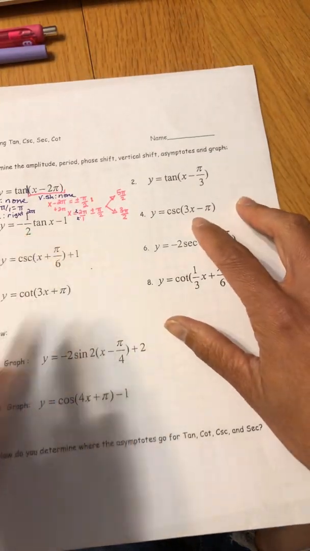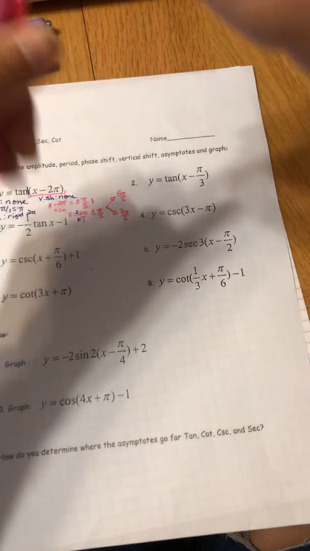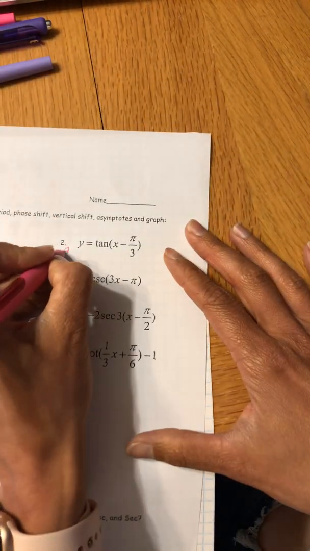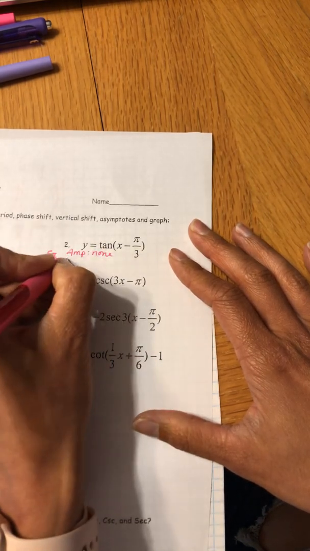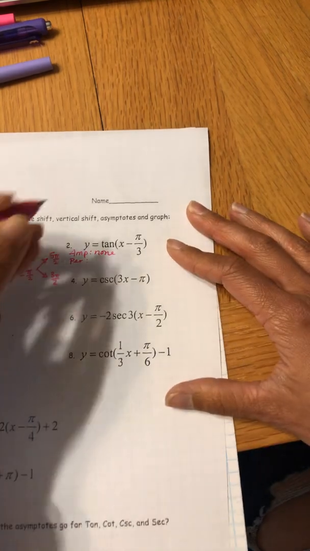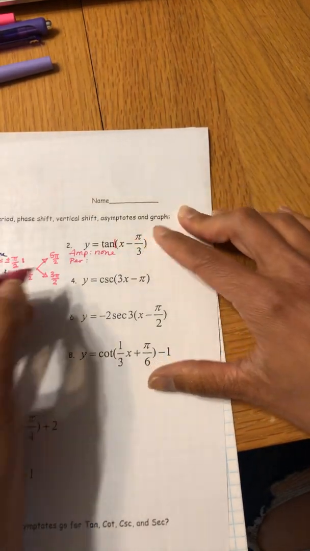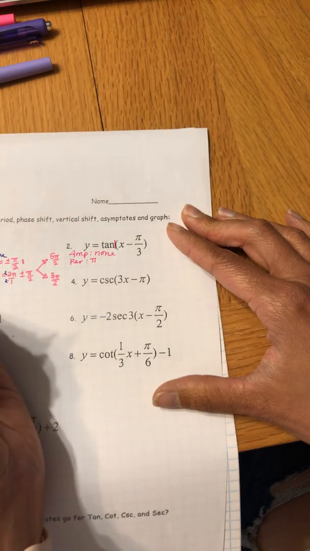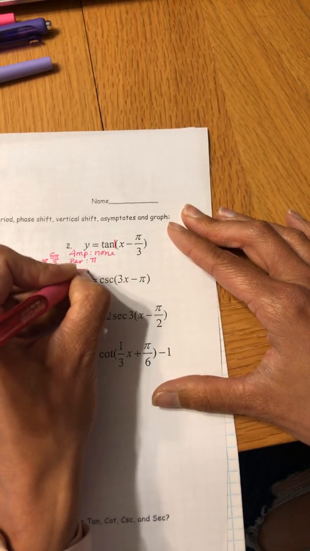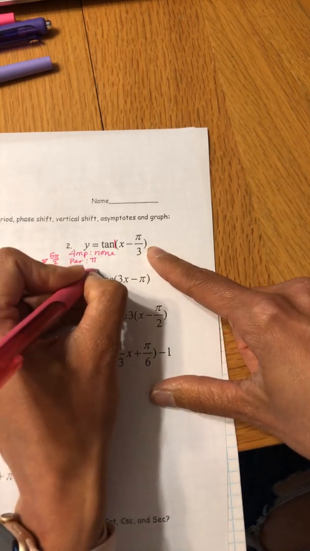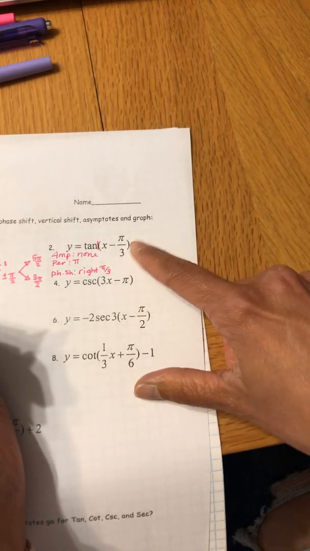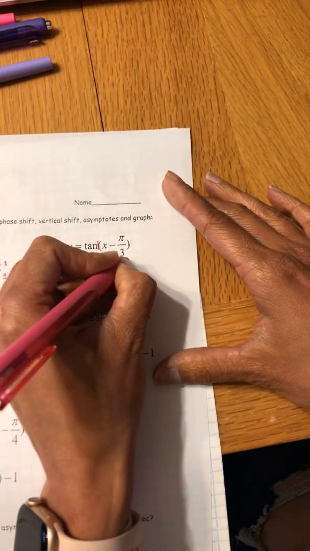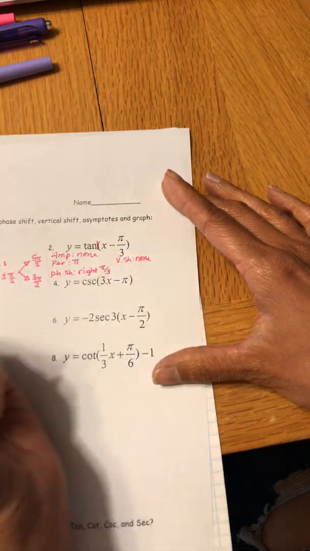So I'm going to go back to the worksheet. Number 2, another tangent graph. So let's go ahead and make our list. We have amplitude, which is a trick question because there is none with tangent. The period is pi over b. The b value is that invisible 1 again, so it's just pi over 1, which is just pi. Phase shift, well, it's minus pi over 3, so that means we're going to the right, pi over 3. There's no plus or minus a number after the parentheses there, so for vertical shift, there is none, okay?